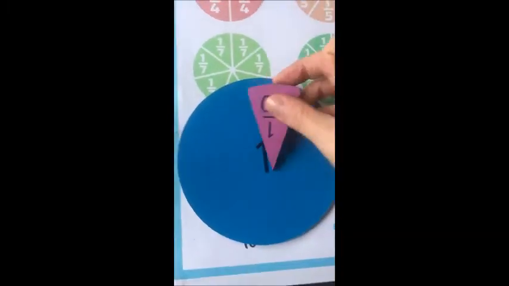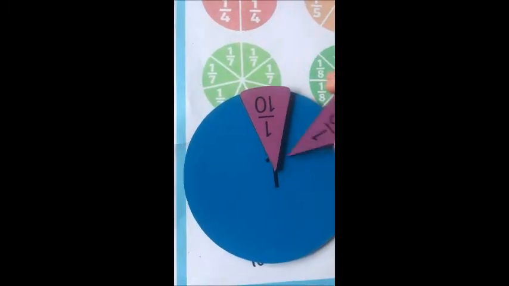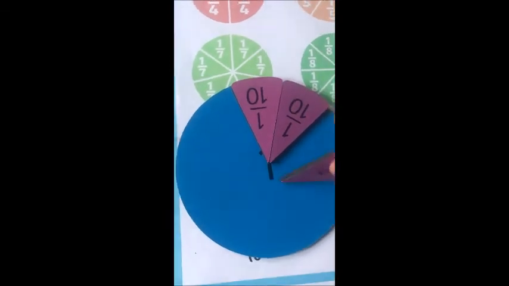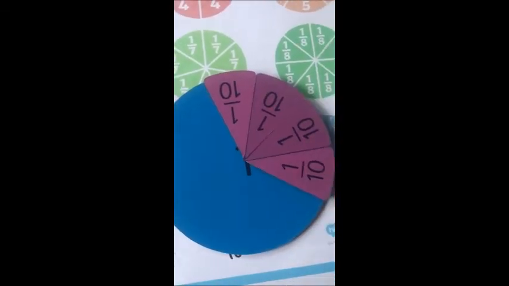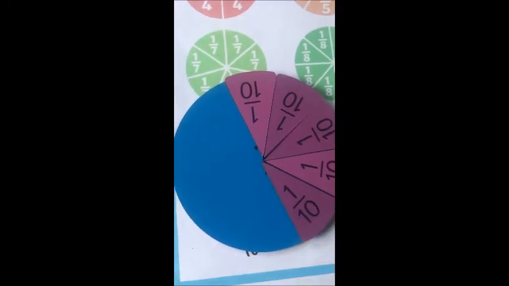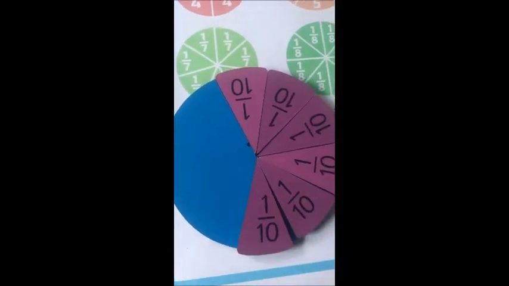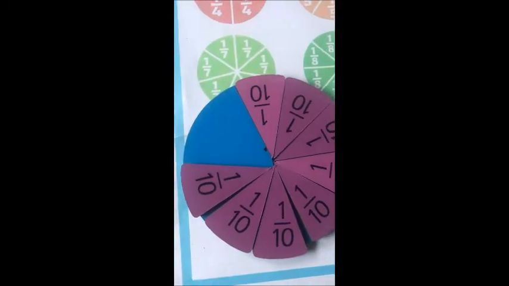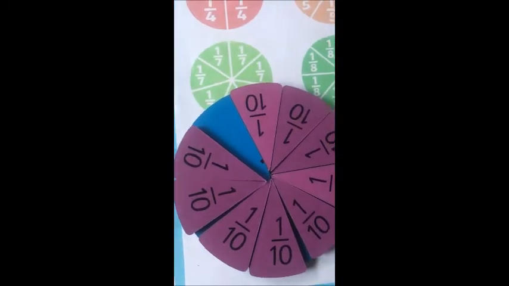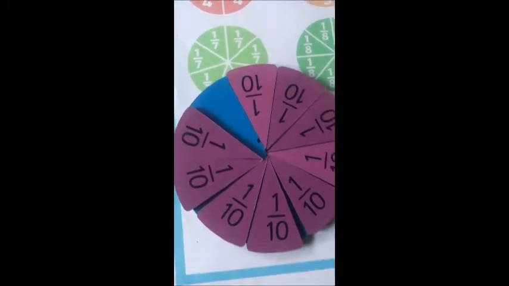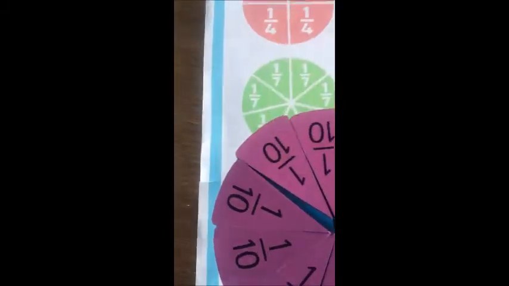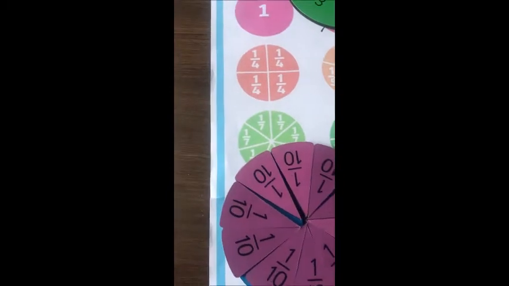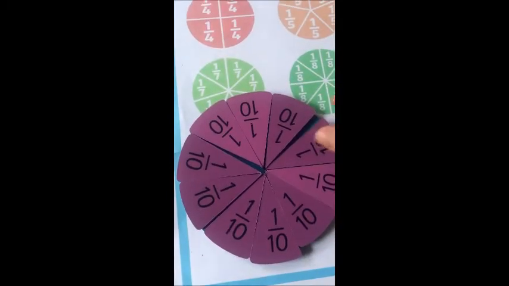So here I've got 1 whole, but if it was split into 10 equal pieces, look, it would look like this. If I have all 10, what do I have? Oh, I can't find my last piece. Where's it gone? Oh, it's on the floor. One second. Here you go, look. So if I have all of the 10 pieces, I have got 1 whole.